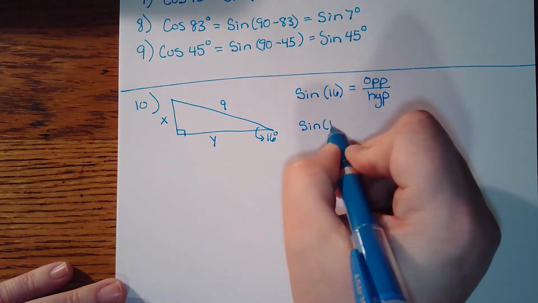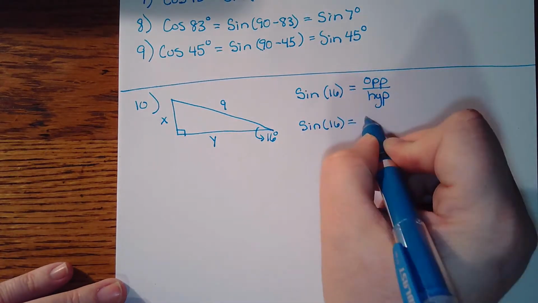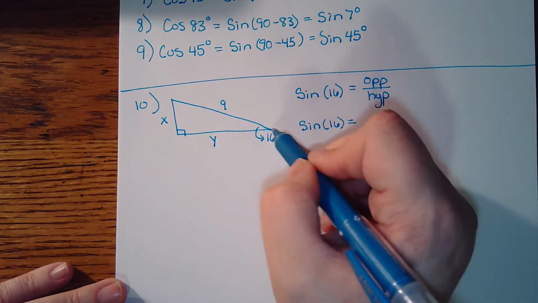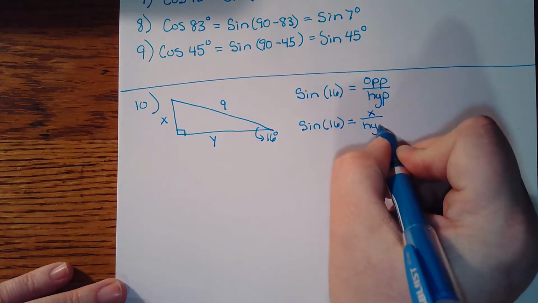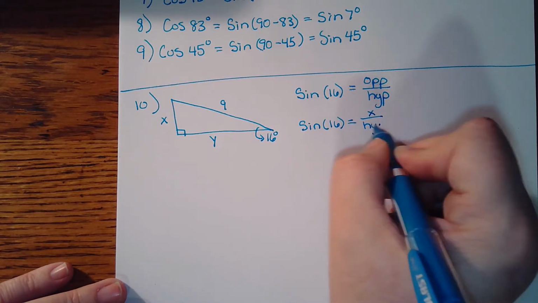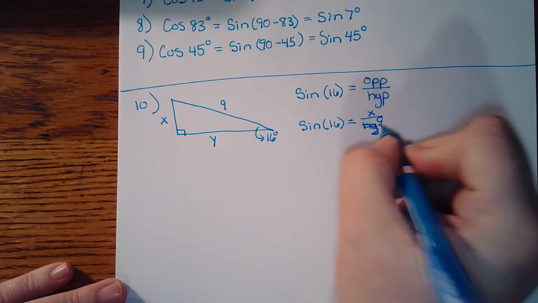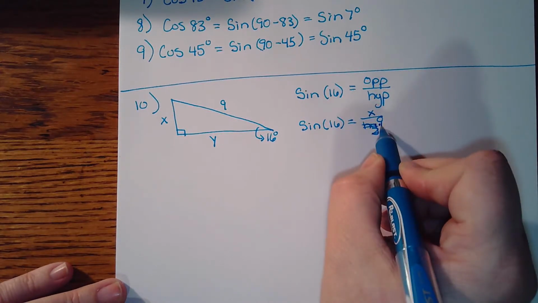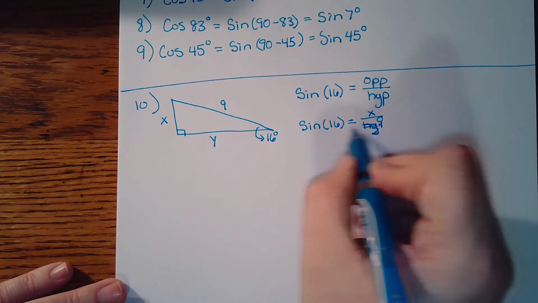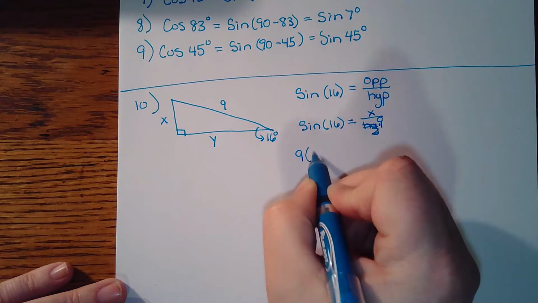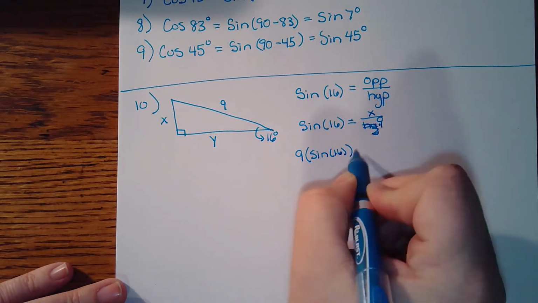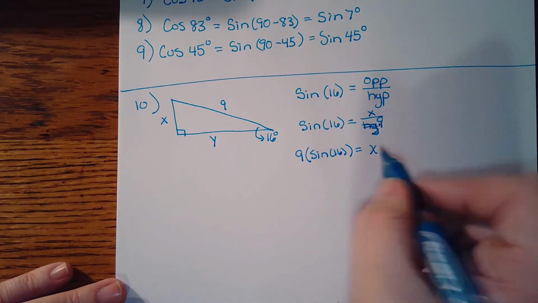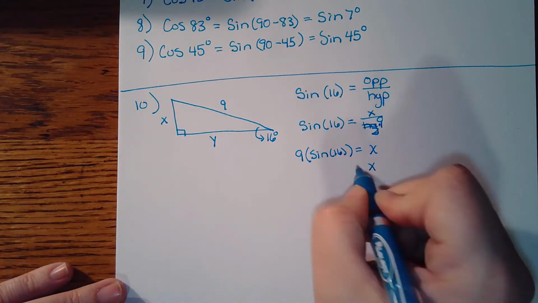So sine 16 equals, the opposite of this is going to be x over the hypotenuse, which, I apologize, should be 9. Now we literally clear the fraction by multiplying 9 up. So it's going to be 9 times sine of 16 equals x. Put this in your calculator, and what I would do is hit sine.